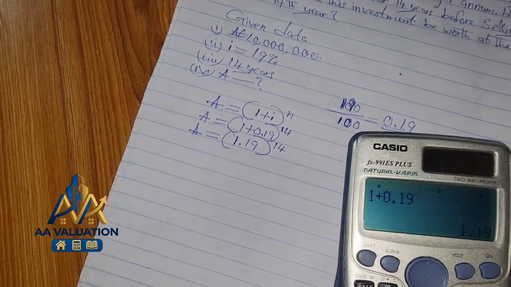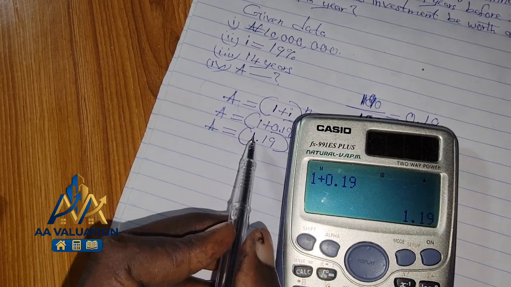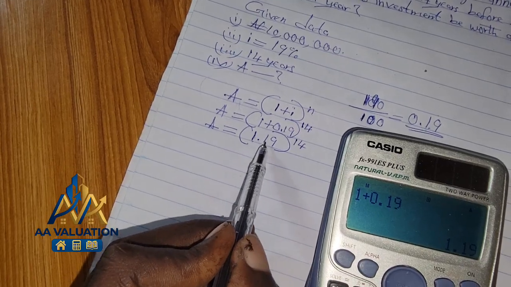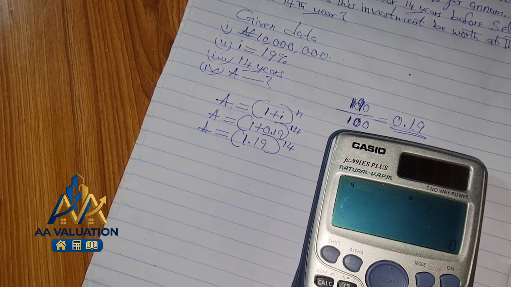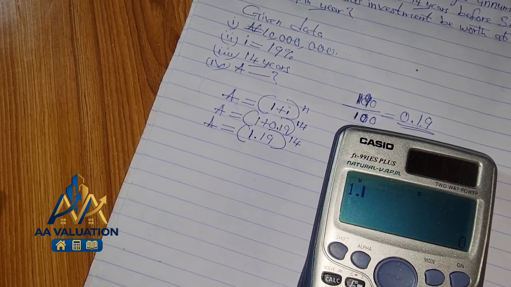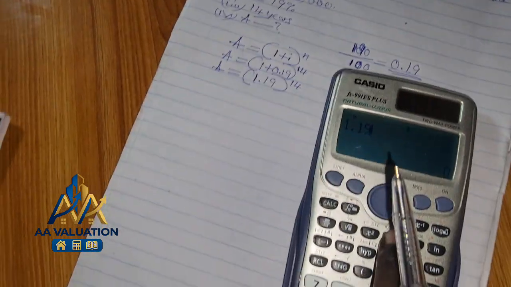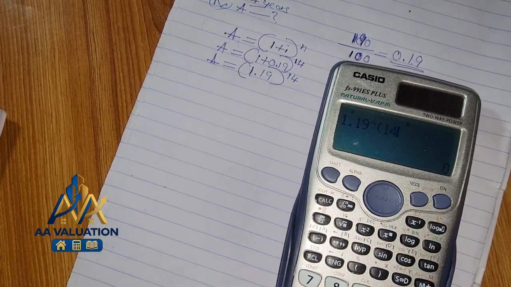The next step is the final answer: 1.19 raised to the power of 14 years.